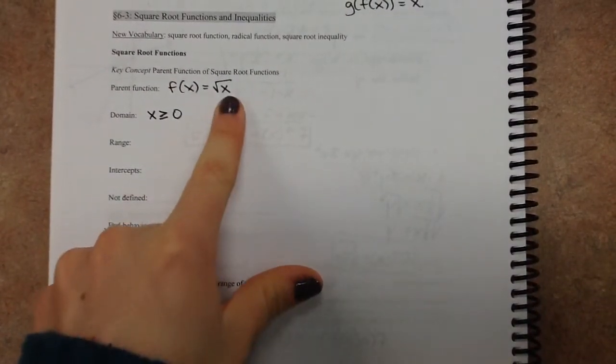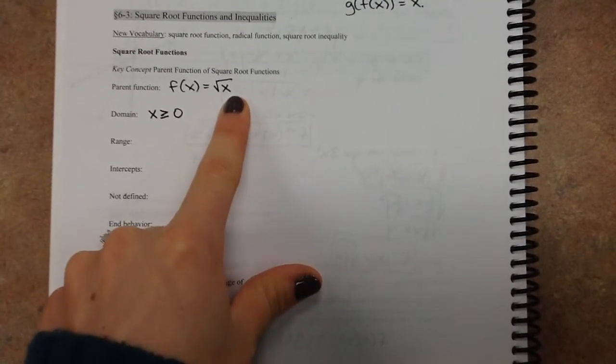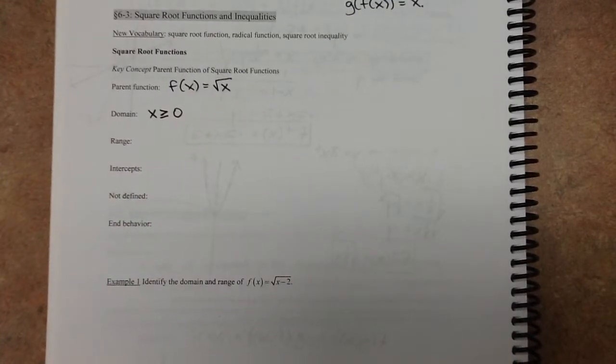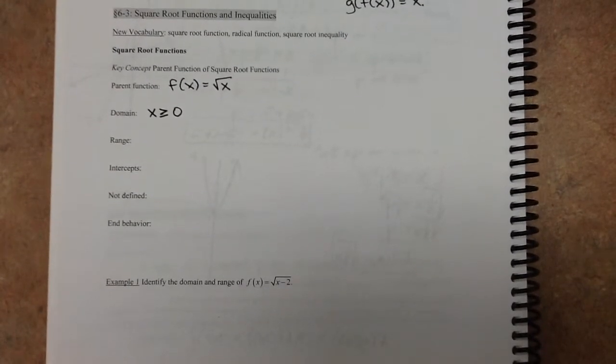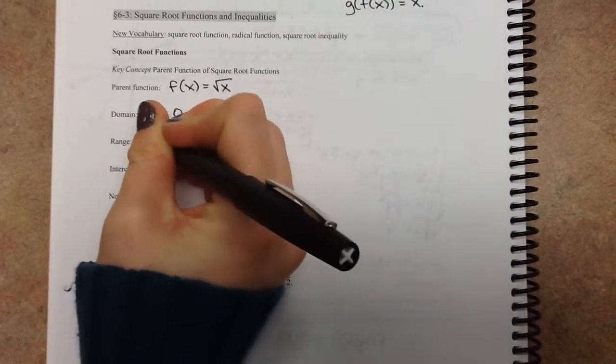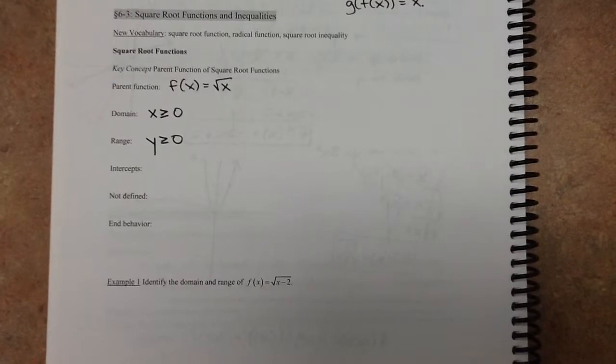So again, you take whatever is under the square root and make sure it's always greater than or equal to 0. It can't be less than 0 because then we'd have a negative under the square root. We'd have imaginary numbers. We don't know how to graph imaginary numbers. We get ourselves into a whole mess. And then the range is whatever you get when you plug in these different values. So our range is strictly positive y values as well. I'll explain that more once we see the graph in front of us.